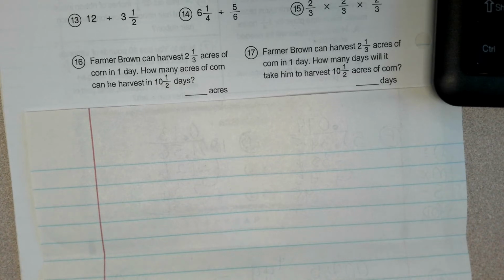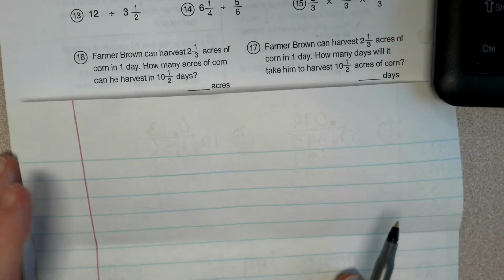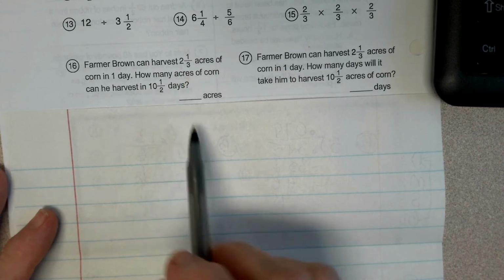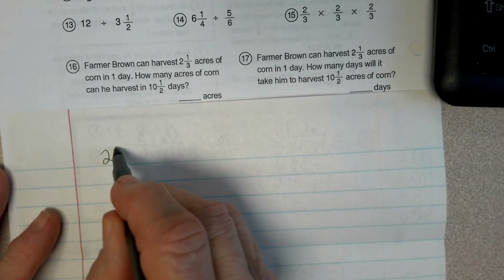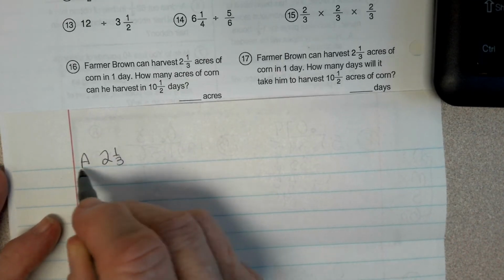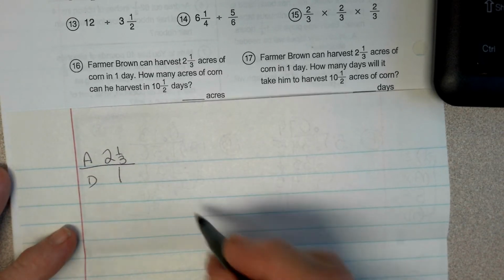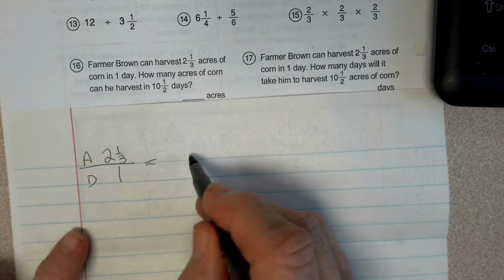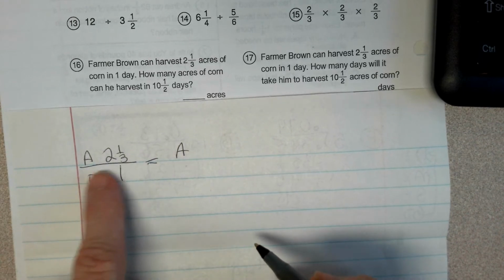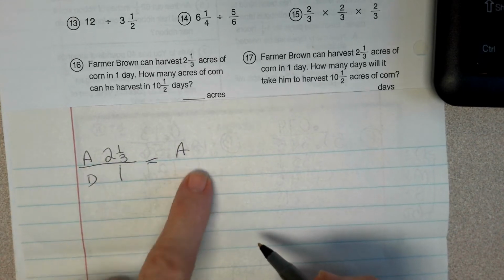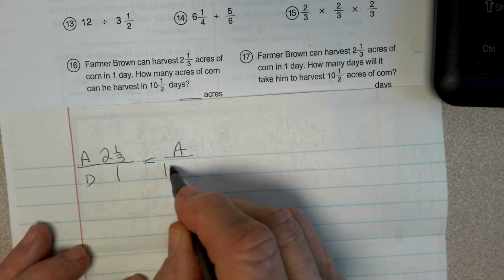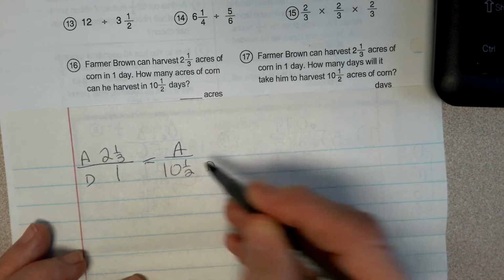And by the way, I'm going to show you a way that you can set it up. You all had ratio and proportions last year, is that right? Okay, so here's a ratio right here. I've got 2 1/3 acres that he can harvest in 1 day. And over here, how many acres? I don't know. I match up things. How many acres in 10.5 days?